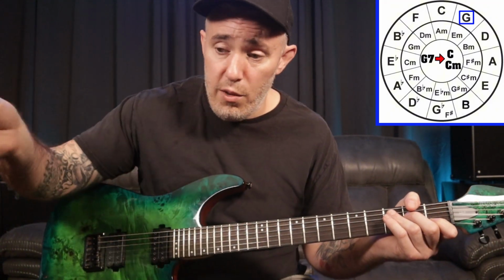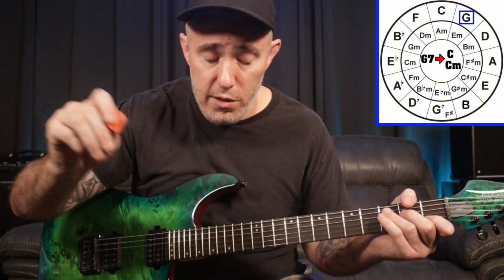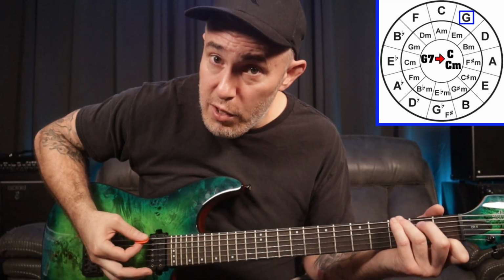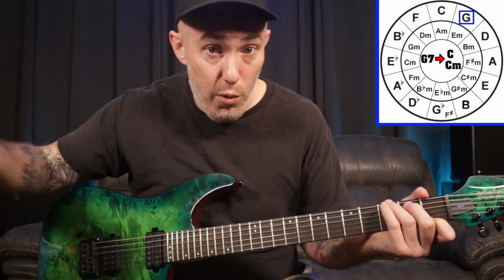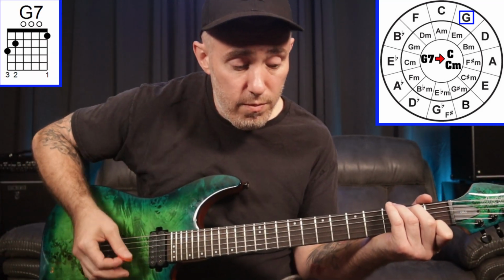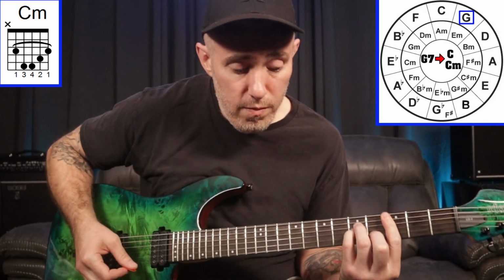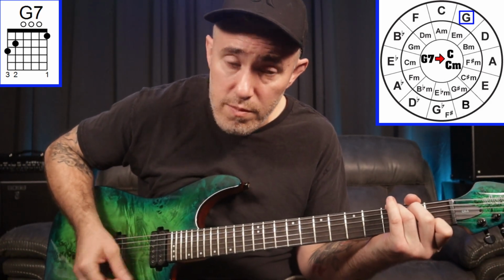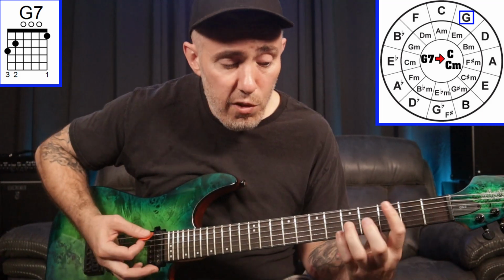That's the way that you can switch keys, you can switch to minor keys and all that stuff. So a G dominant 7 chord will also resolve to a C minor chord if you want it to. Tension. Release.